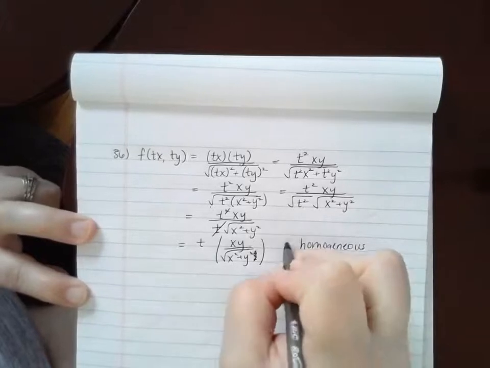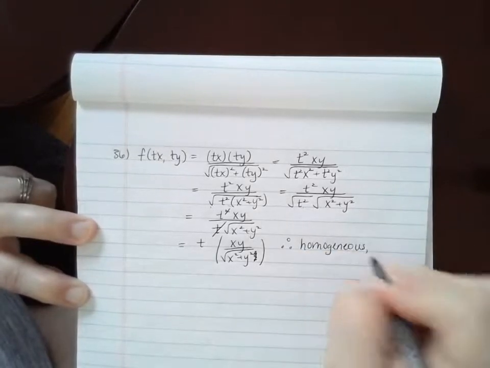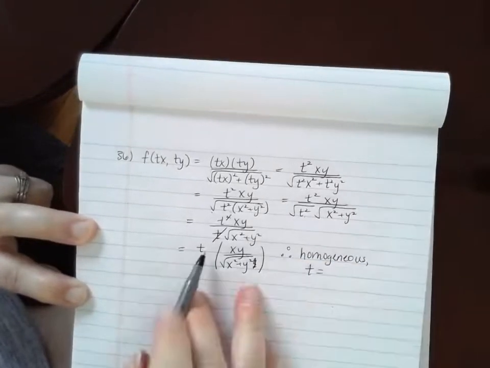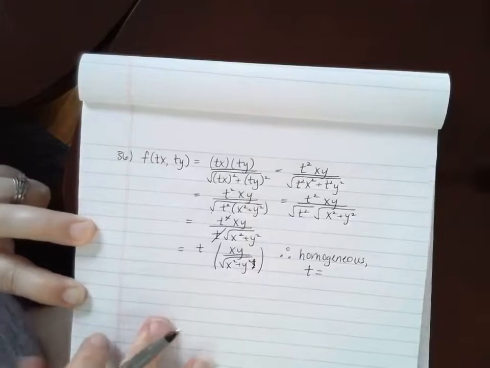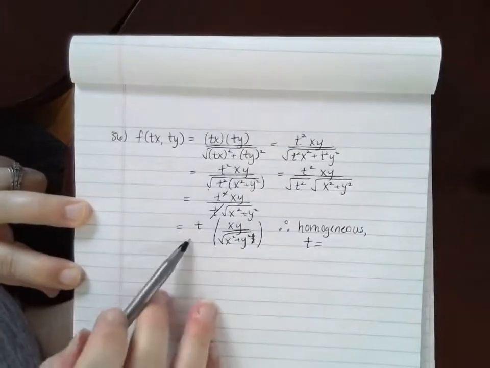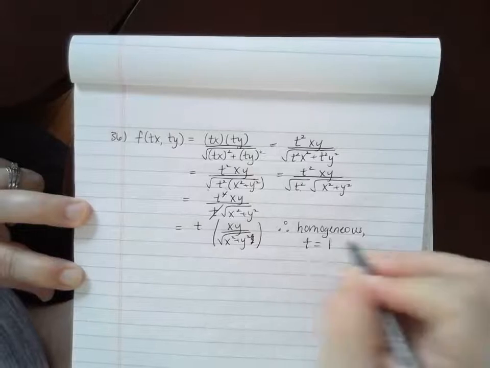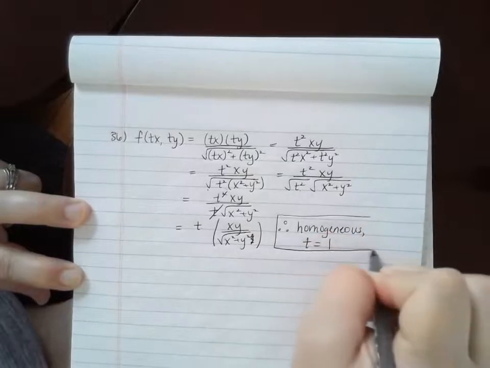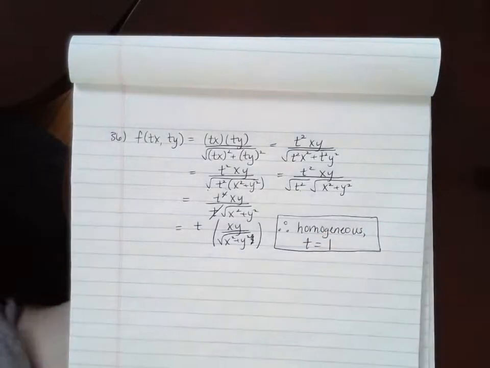That we know. We also know that the degree of t is whatever the t is that's left over. If the t's gone completely, then it's 0. But right now, that's a t value of 1. If we weren't able to factor out the t, then it would not be homogeneous.